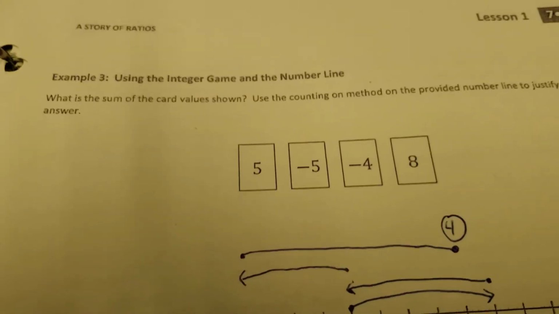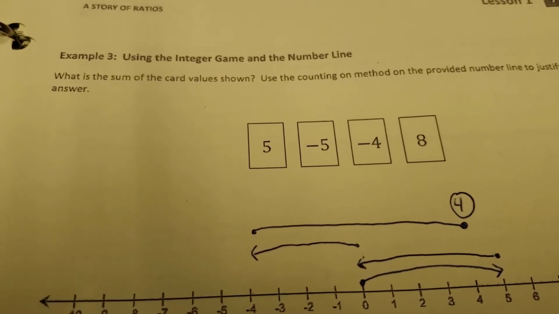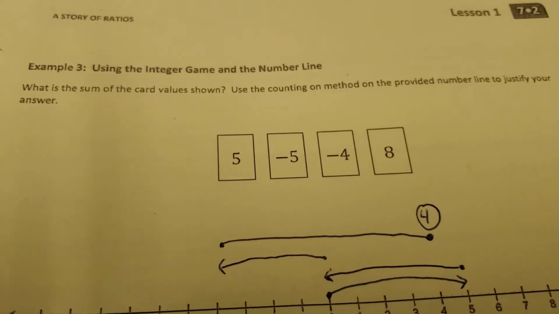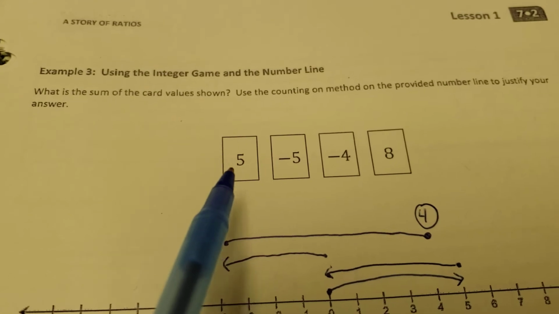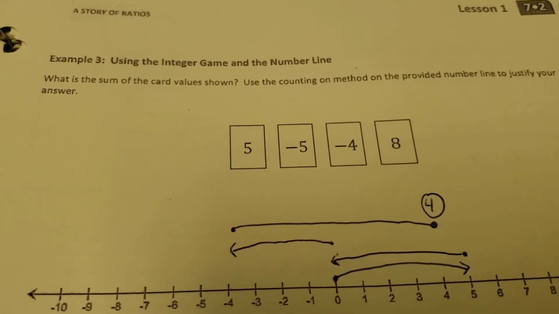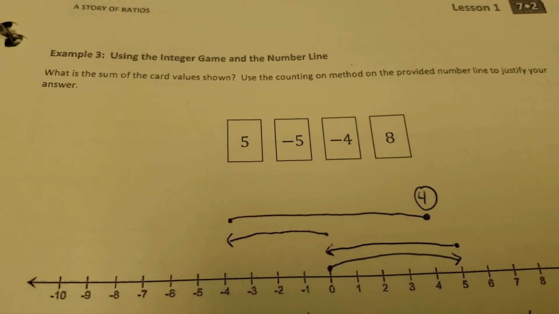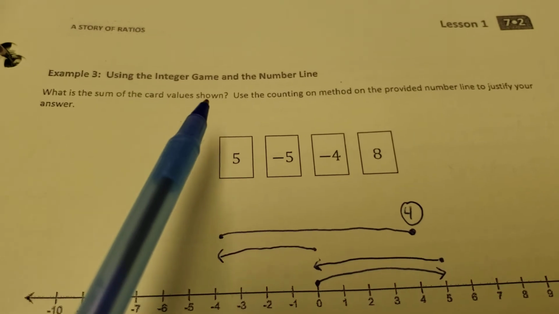Now, you're going to hear them refer over the next unit or so to the integer game. The integer game is just when you draw cards and they have numbers on them. For example, here somebody drew cards, and there's a 5, a -5, a -4, and an 8. A lot of times they're going to ask you to get the total of those numbers you drew. So here it says, what is the sum, the addition total, of the cards shown?